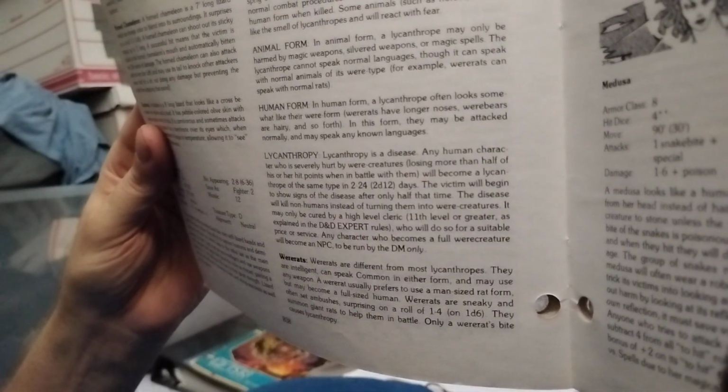An animal form will not be able to speak normal language. In human form, the lycanthrope often looks somewhat like their rare form. Rare rats will have longer noses, rare bears are hairy, and so forth. In this form, they may be attacked normally and may speak any known languages, which means they can speak with animals of their rare type.